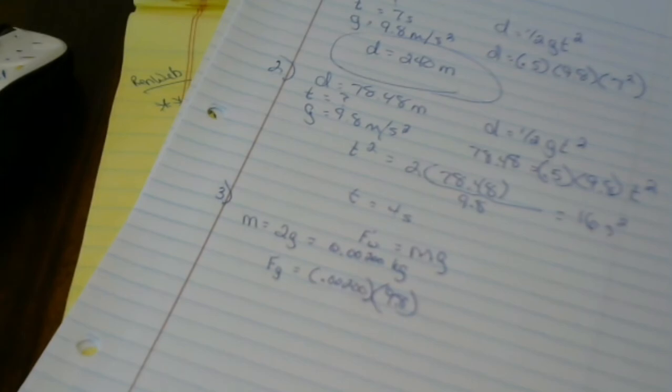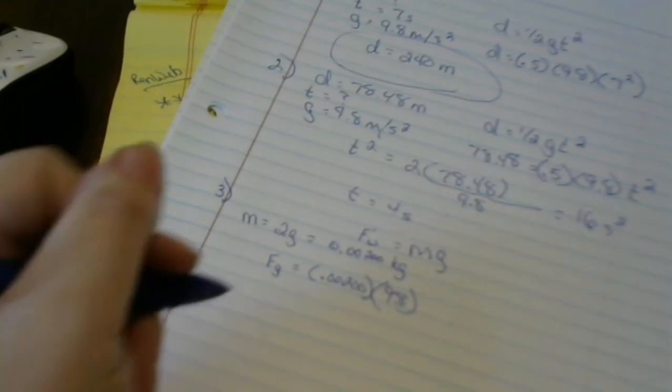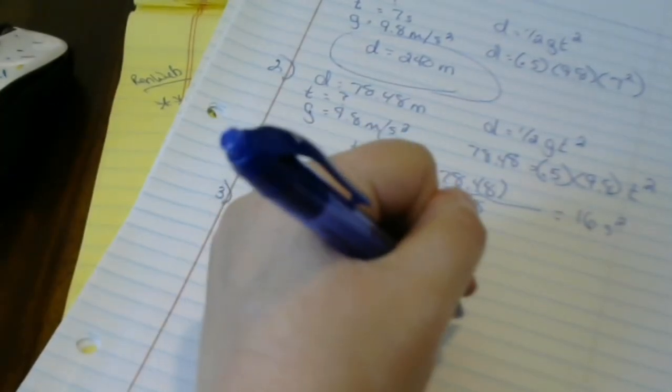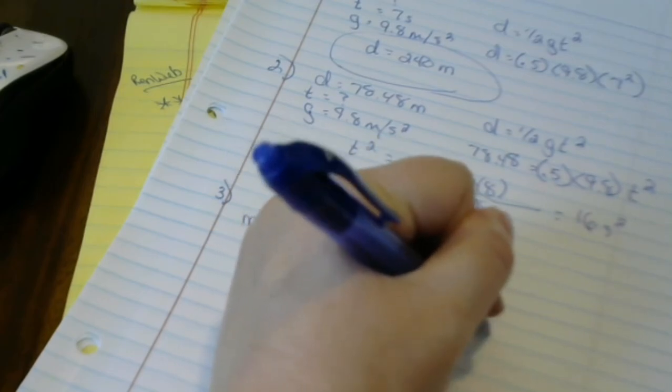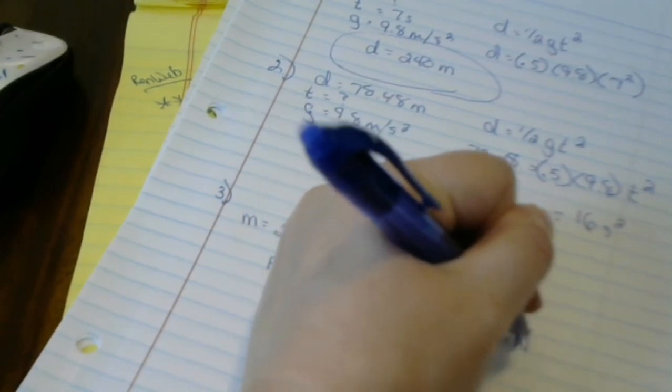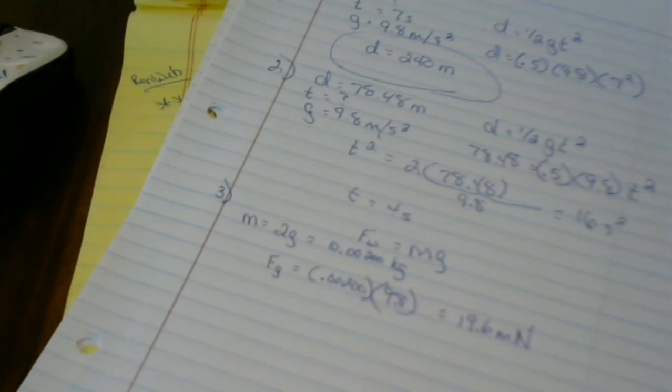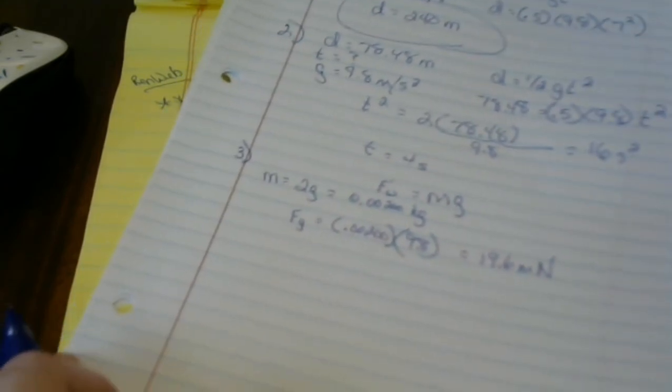Okay, so if you want to work that out, it's going to be 19.6 millinewtons. Okay, so if you really want to get into it, you can try that one. That one's a bit much. I'm probably not going to give you that either.